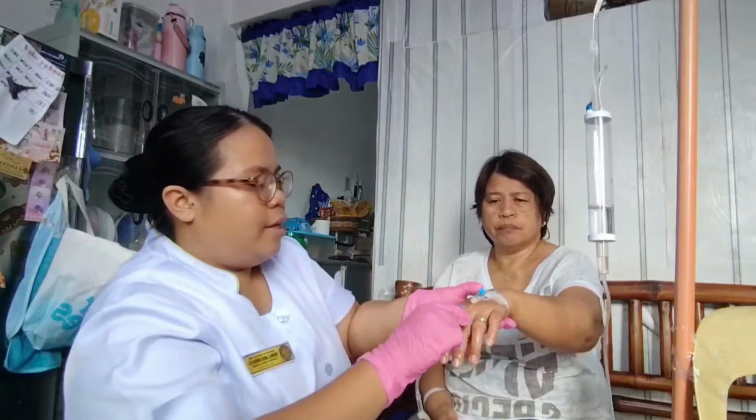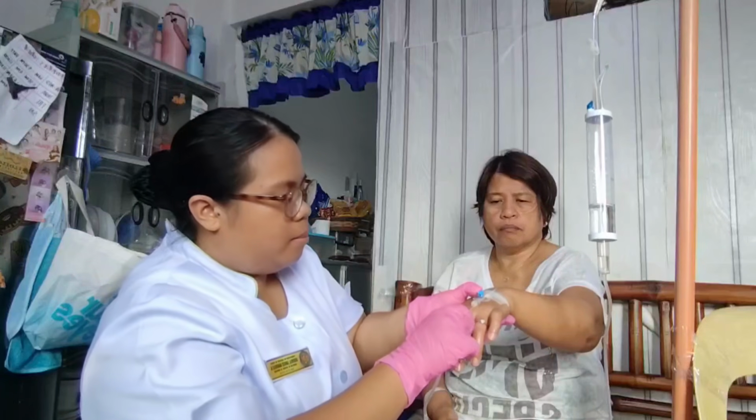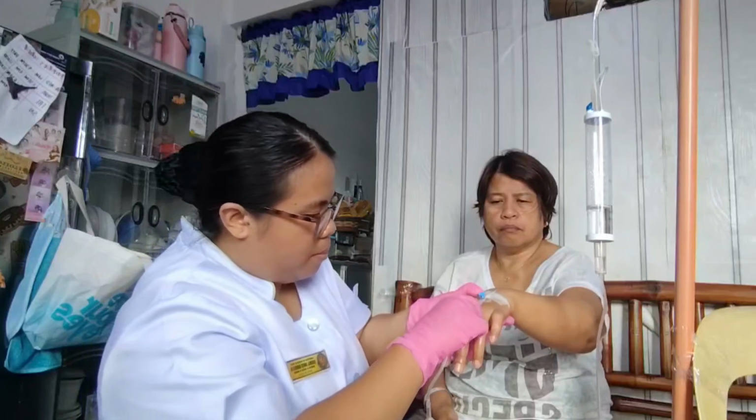So since this needs a needle, we will put a needle and then we will put this into the HEP lock. Okay, then after that we will secure this with micropore tape.